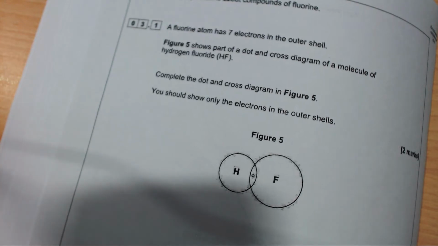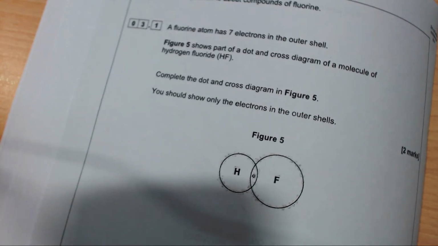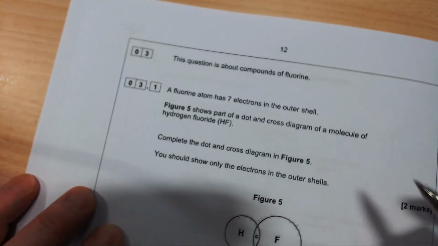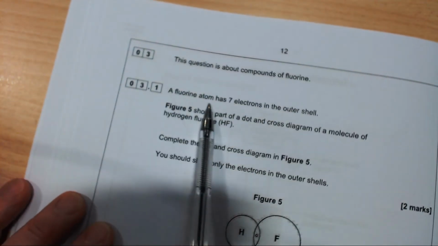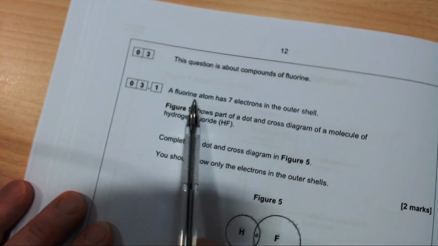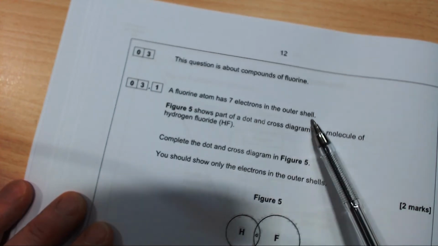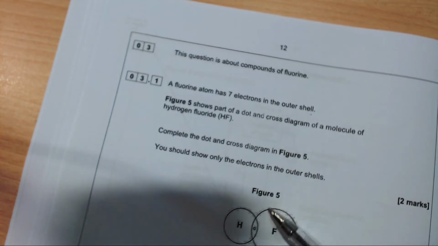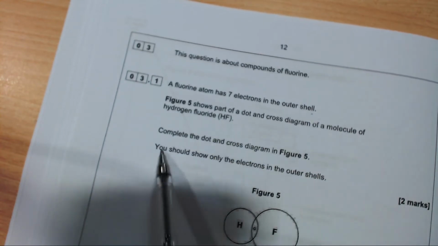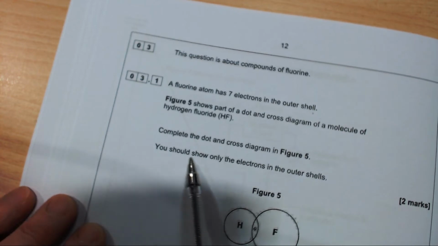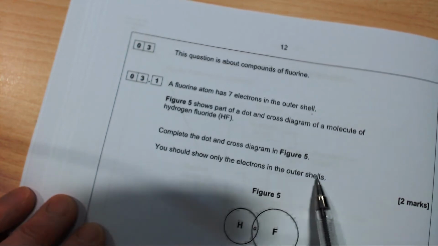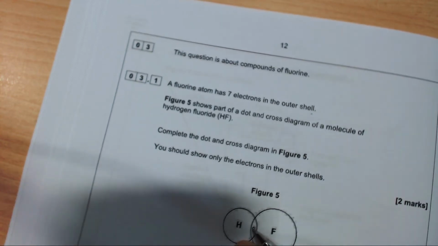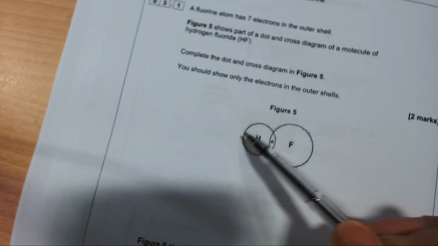Right. So, a fluorine ion has 7 electrons on the outer shell. Figure 5 shows part of a dot and cross diagram of hydrogen fluoride. Complete the diagram. You should only show the electrons in the outer shells. So it's got 1 in there, which is what's coming from our hydrogen. Oops, let's move that up so it's clearer.